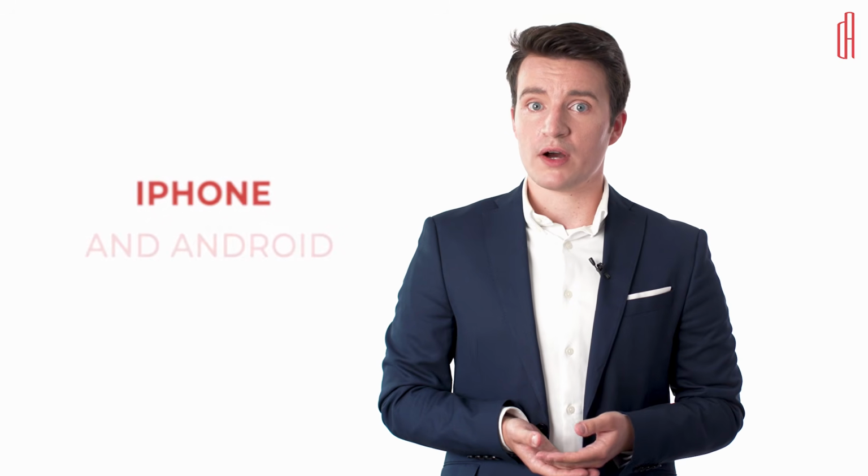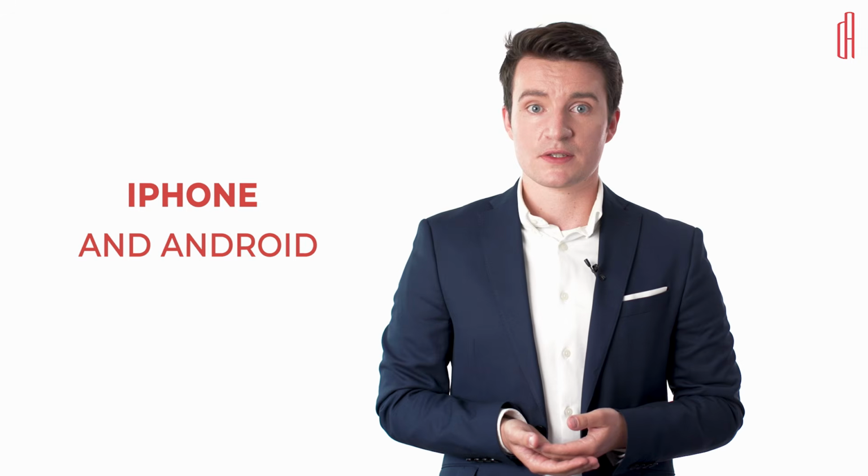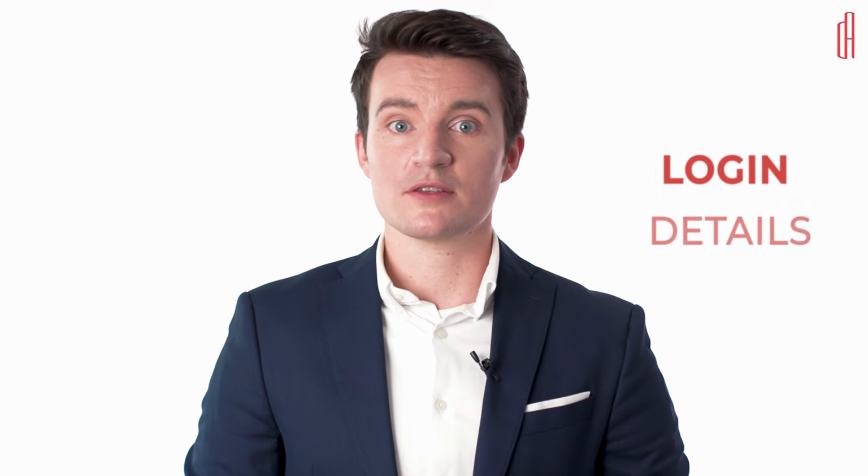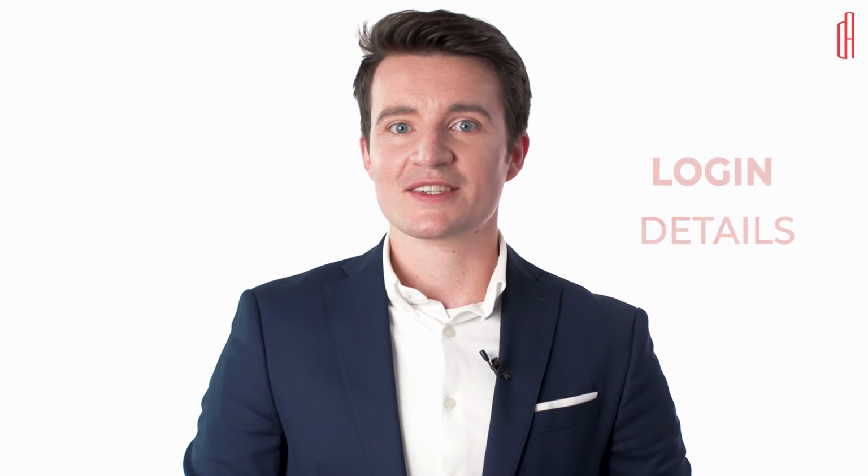The first step is to install your e-conomic app on your smartphone. The e-conomic app is available on both iPhone or Android devices. Next, you want to create an account on e-conomic if you haven't already done so. If you have not yet received these login details by mail before, please ask your accountant for the login details.